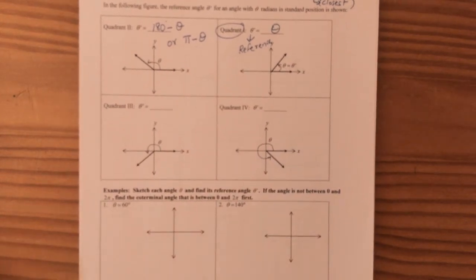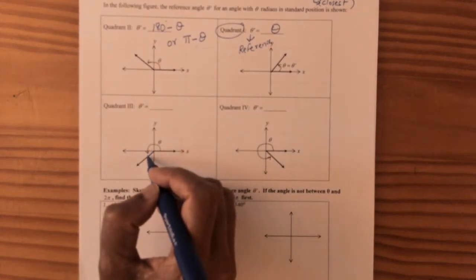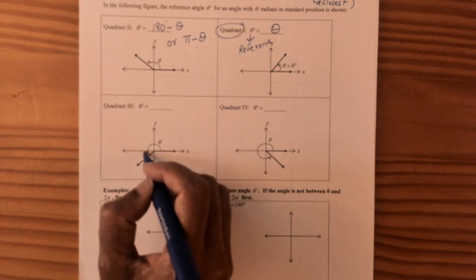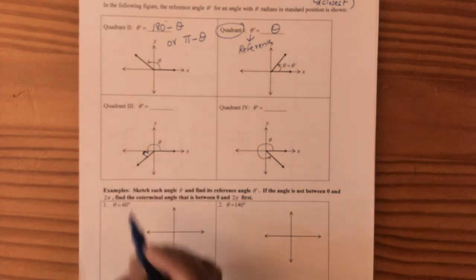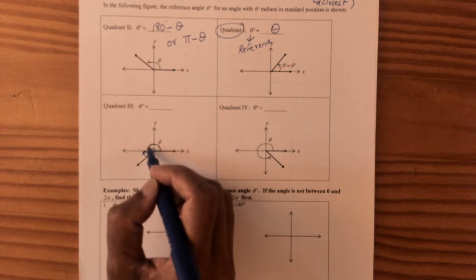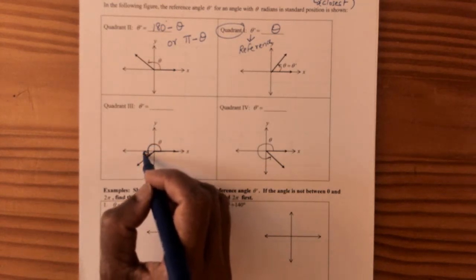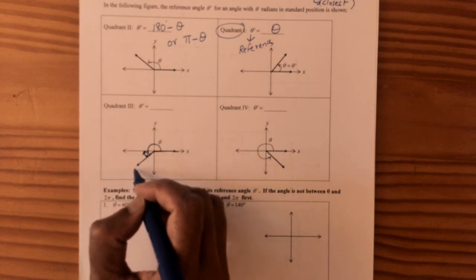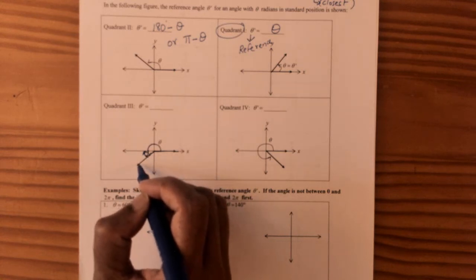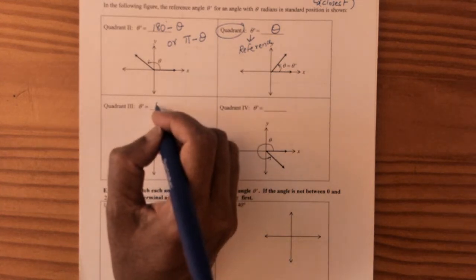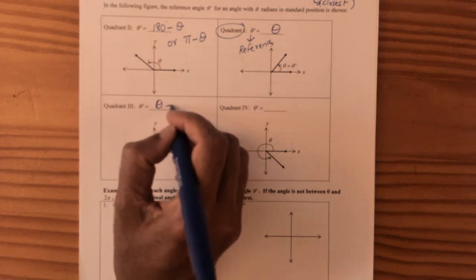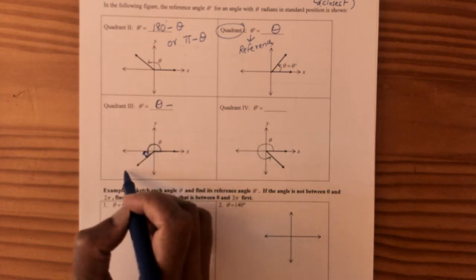Okay, now let's look at quadrant 3. In quadrant 3, basically, you're looking at the distance from this. This is my reference angle. So if this is my theta, which is my initial side, this is my terminal side, but you're actually looking at this measurement. And what is this measurement? This is the larger angle. So it's basically theta.